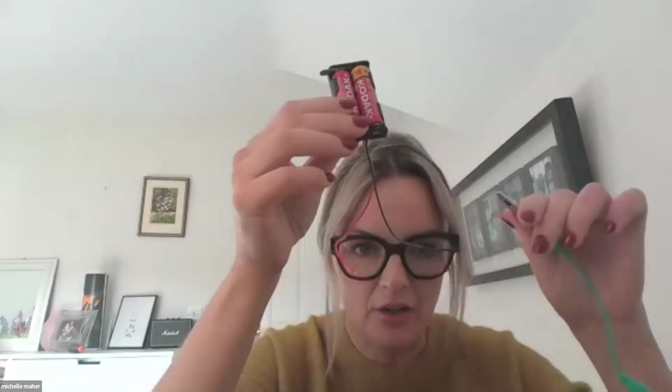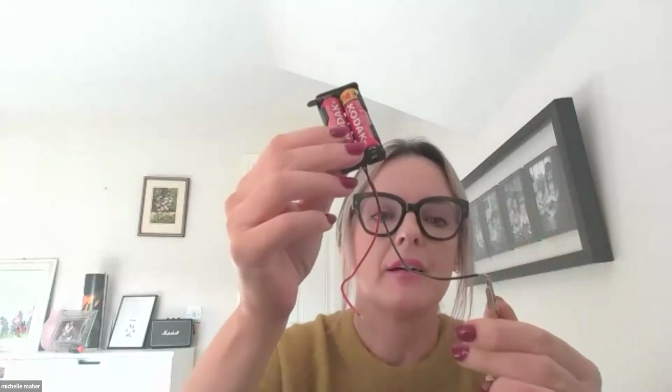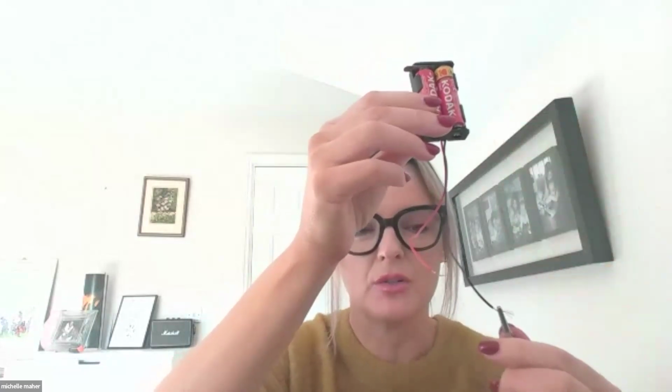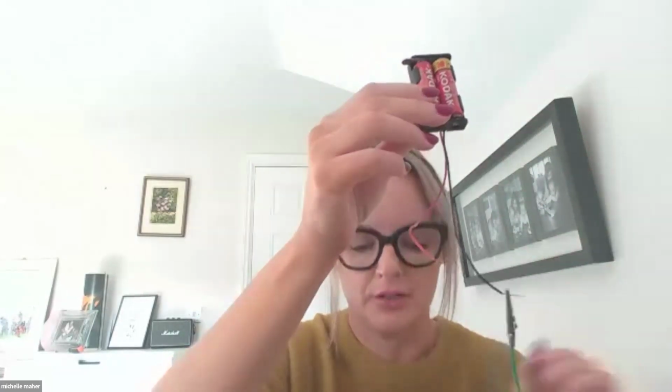First of all, I'm going to click on a crocodile lead, on to the metal part. Notice I don't put it onto the plastic, but onto the metal or wire part of the crocodile lead.